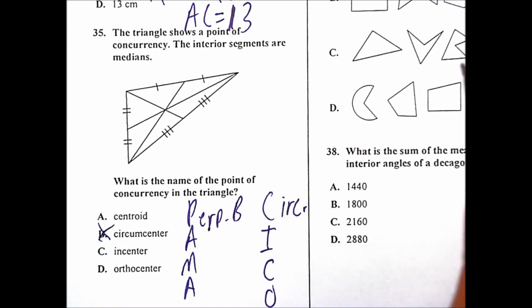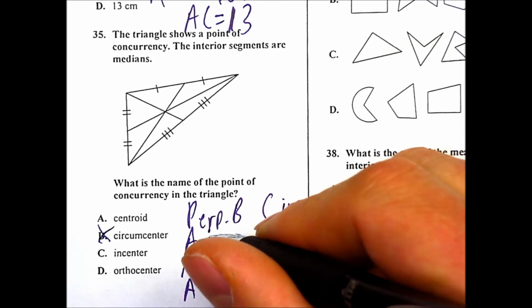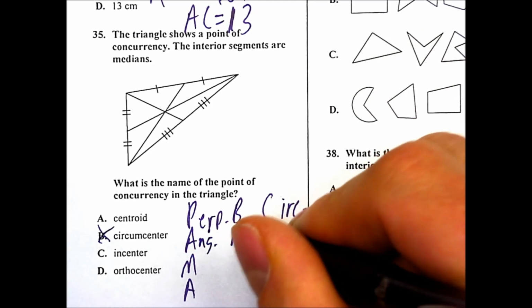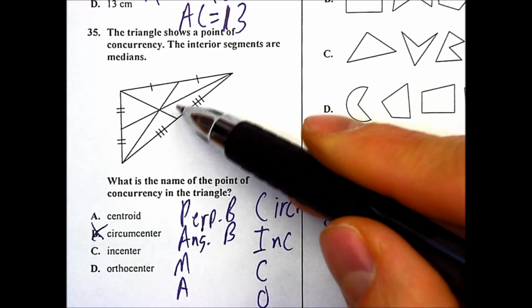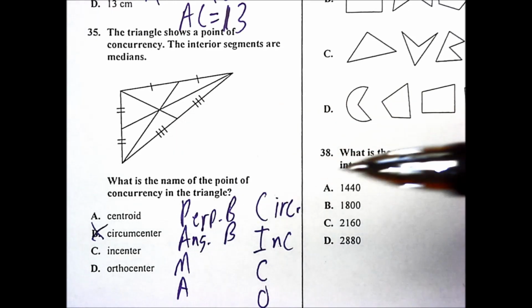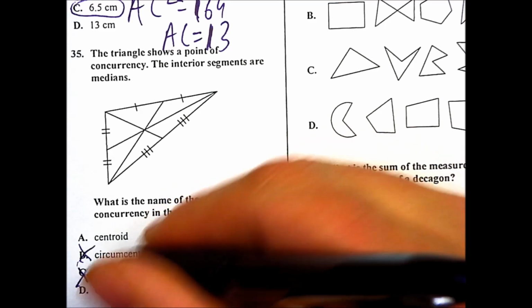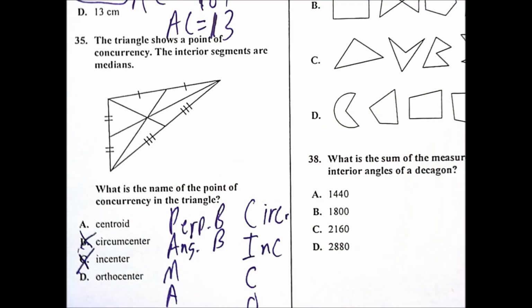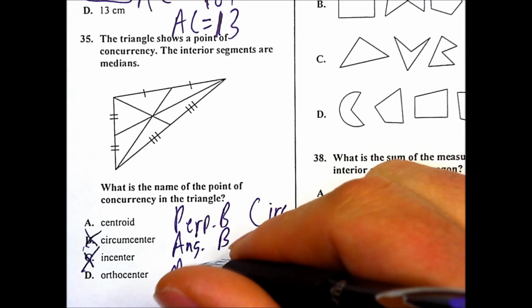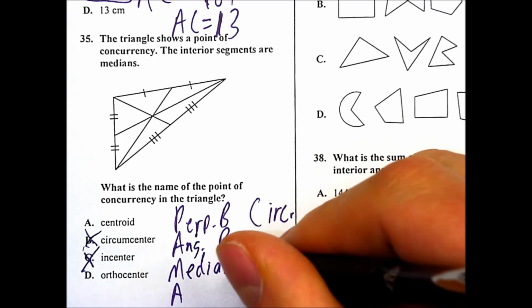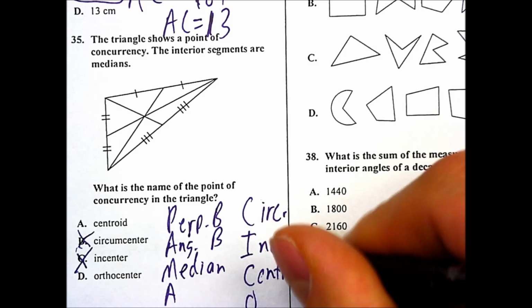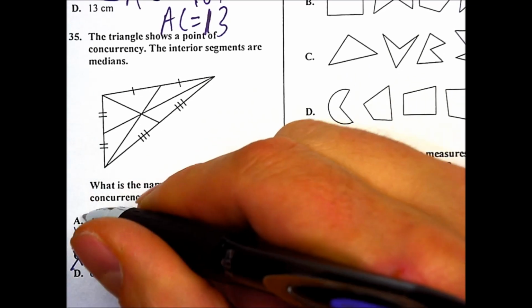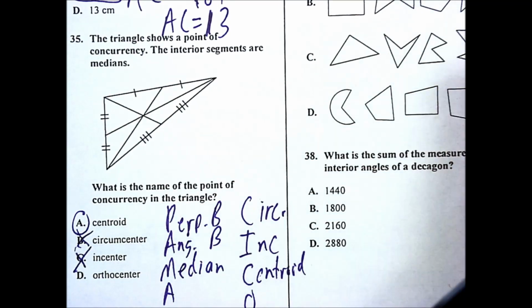If I'm looking at A, which is angle bisector, I'm looking at incenter. Well, I'm not looking at angle bisector. I'm looking at medians here. So this is not incenter. If I'm looking at medians, well, that's what I'm looking at, medians. So what is this one? Well, this is centroid. This is actually the one we've practiced the most on the test, the centroid.